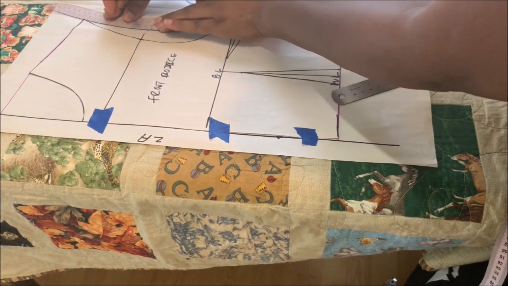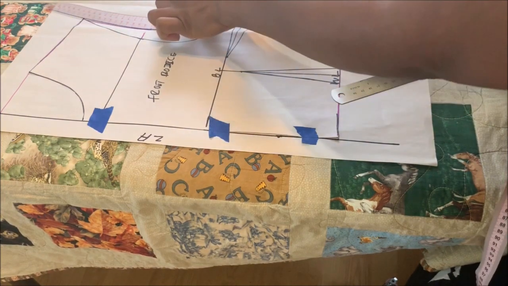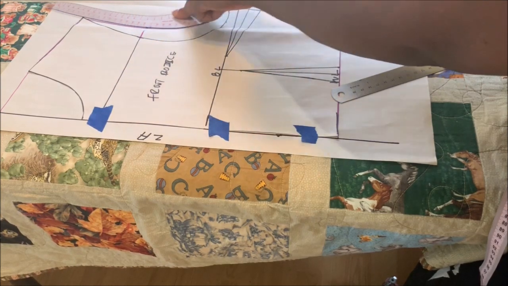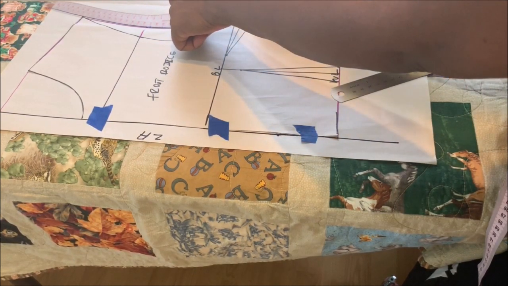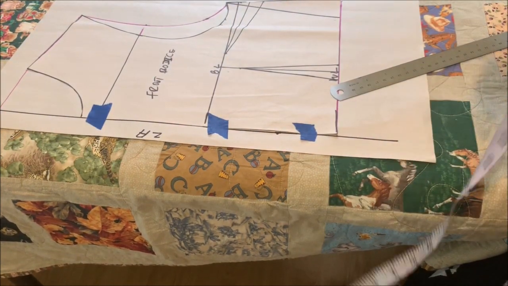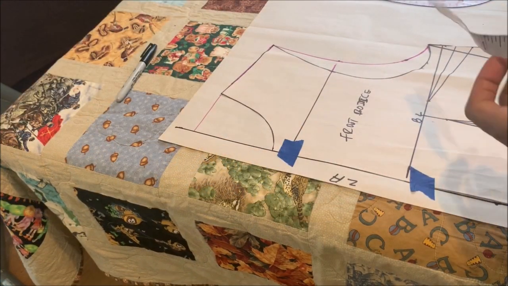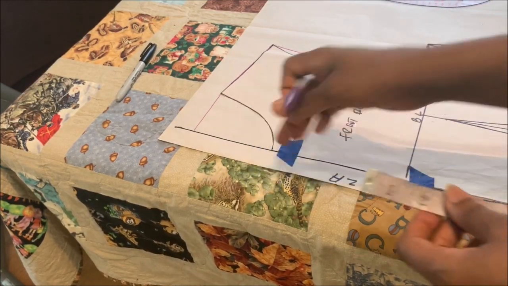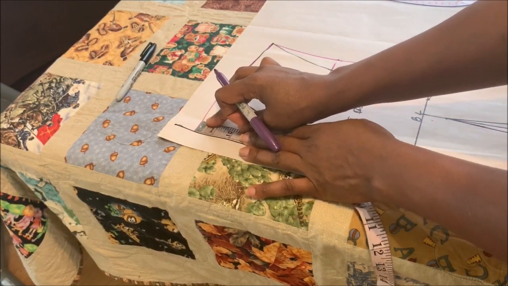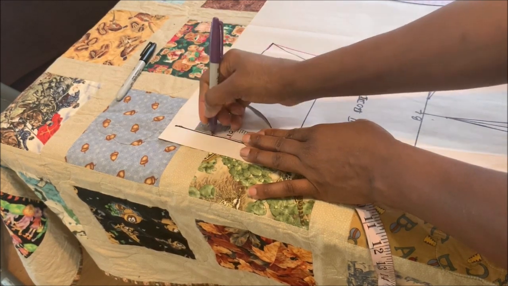Okay, so I'm gonna get that. Alright, so now I have that. Now we're going to measure the neck length. I'm going to be working with 1 inch. So you come down from here and then you place your 1 inch mark here.